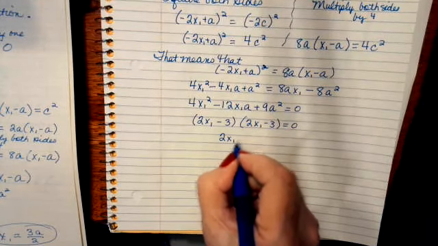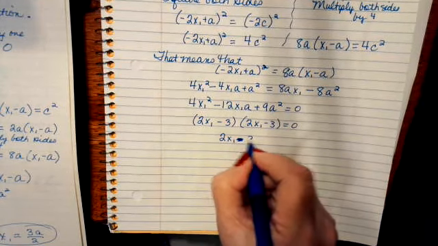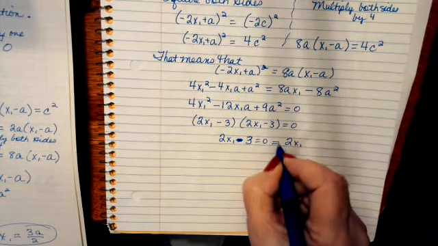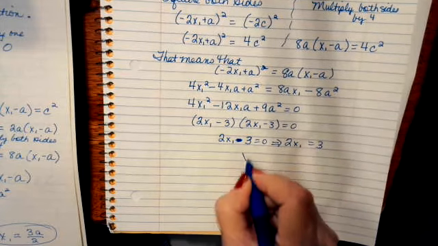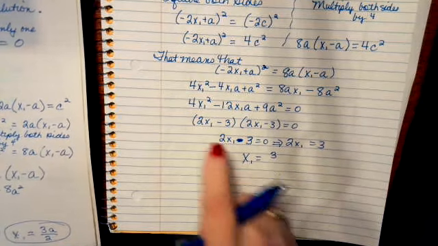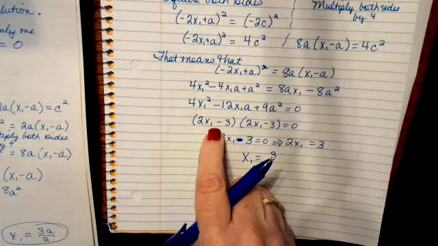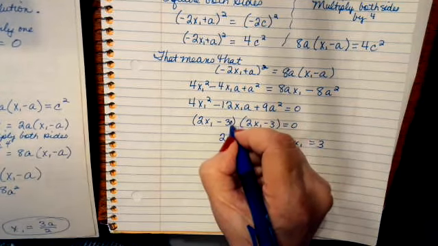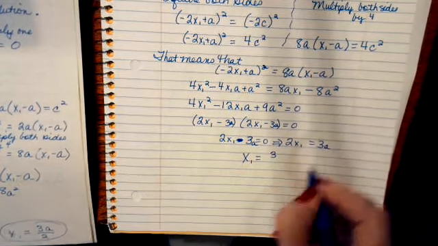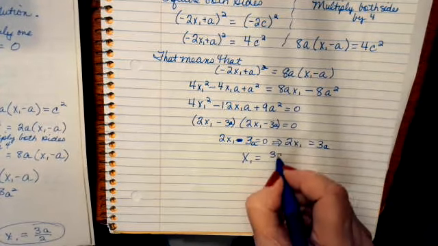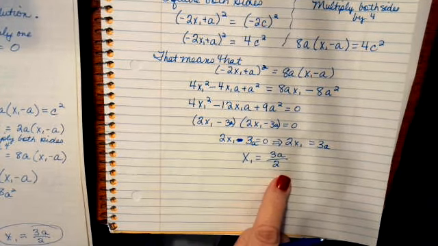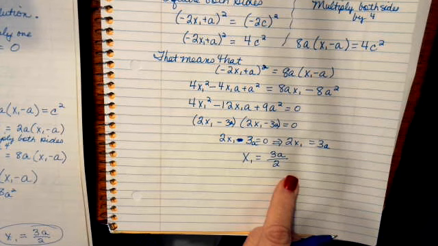So 2x1 minus 3a equals 0, which means x1 equals 3a over 2. Oh my gosh. That's it.